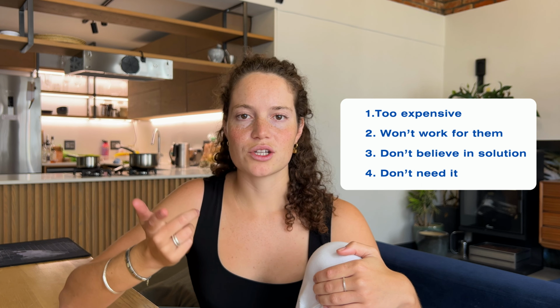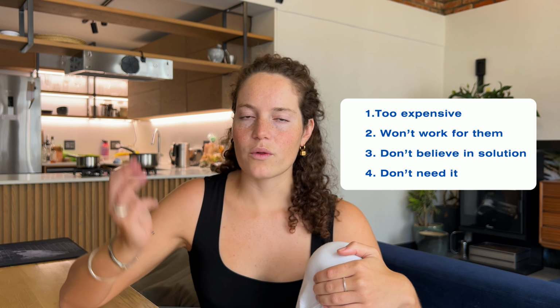So overcome the objection. Everybody has frictions that will prevent them from buying. You want to figure out what those frictions are, overcome them, and move them along towards making that purchase decision. The most common reasons will be that they believe your product or service is too expensive, they believe your solution won't work for them, they don't believe in the solution in general, or they don't think that they need it. So answer those questions for them, get into their mind and overcome those objections. And you can use this copy in your emails moving forward.